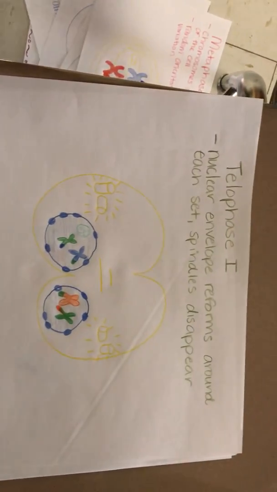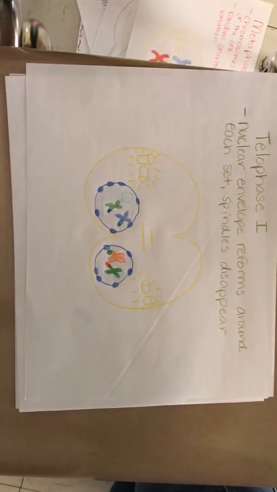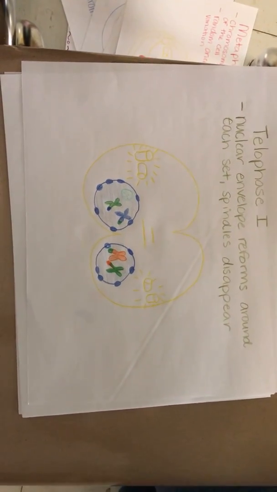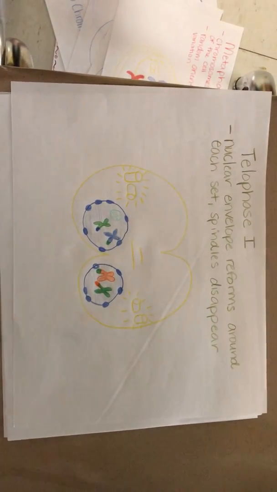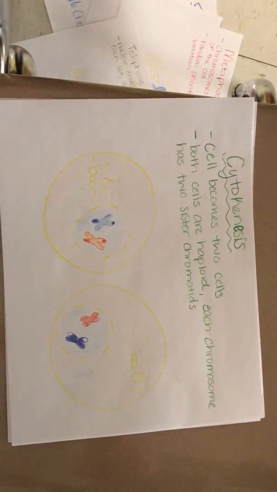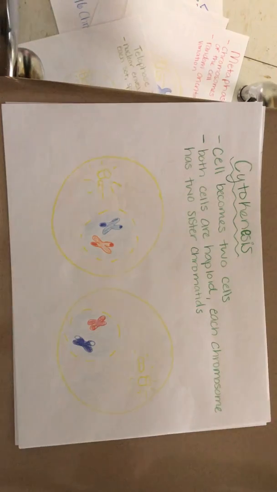In telophase 1, once the chromosomes are at the poles, the nuclear membrane reforms around each so that the spindle fibers disappear and the cell becomes 2 cells. And this is an example of cytokinesis. And it is important to note that both cells are still haploid, but each chromosome has 2 sister chromatids. And that process of cytokinesis can be seen here.